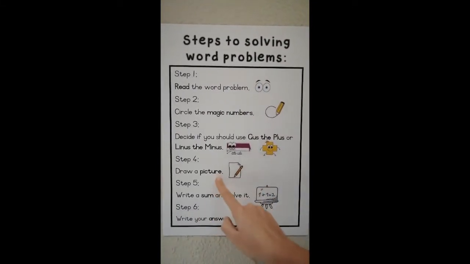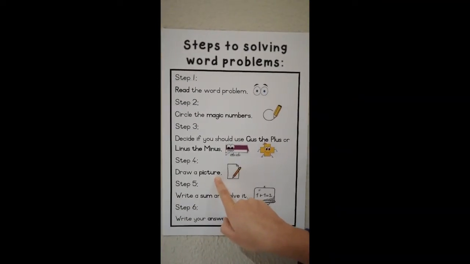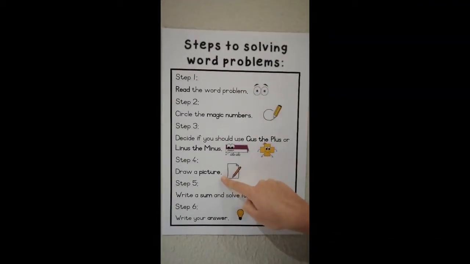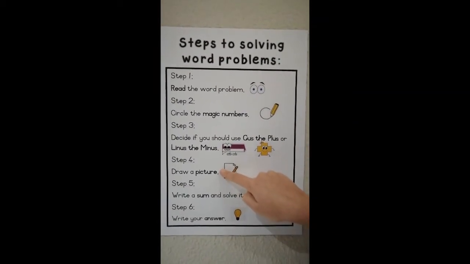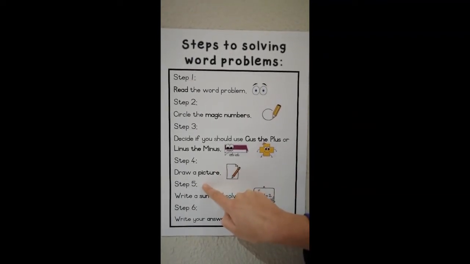Now, after we've drawn the picture, you must remember that it's not there just for fun. The picture gives us a lot of clues in finding our answer. And once we've drawn our picture, it will actually help us with the next step, which is step number 5.